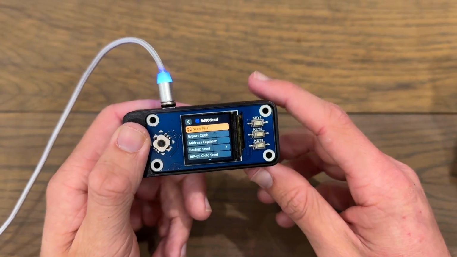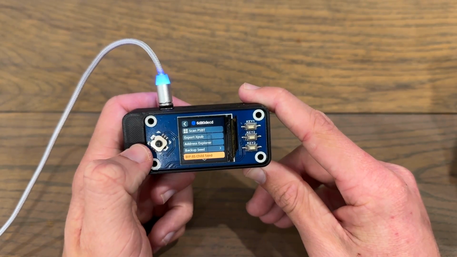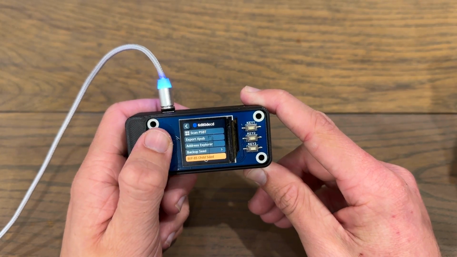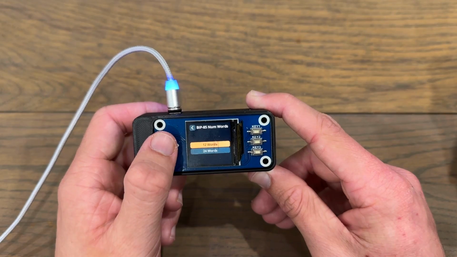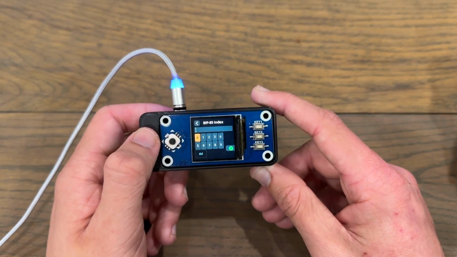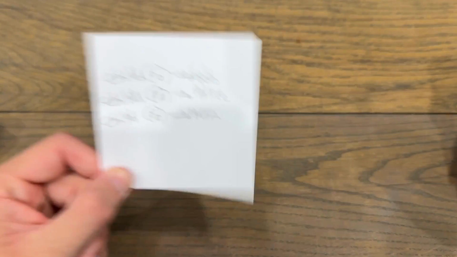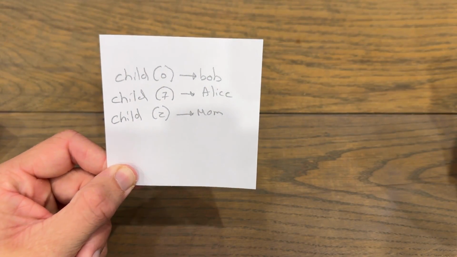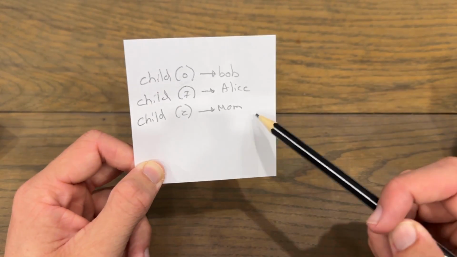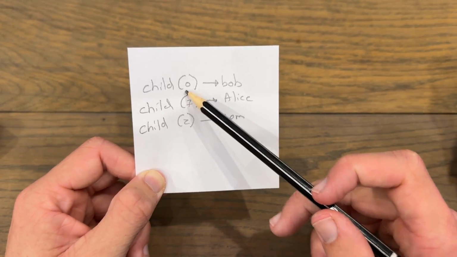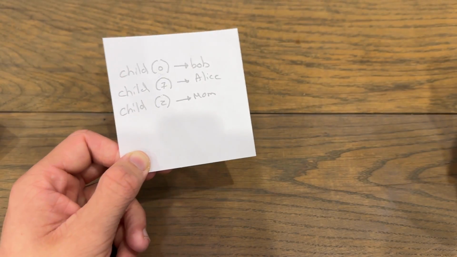Now, to generate child seeds, what we need to do is scroll down to BIP 85 child seed. Just click on that, and now we need to select how many words. So I'm going to do 12 words for all of these, and now we need to select an index. As I explained earlier, each index generates a completely unique Bitcoin wallet. So we really need to take note of which index belongs to who. In this example, child 0 belongs to Bob, child 1 to Alice, and child 2 to your mom.